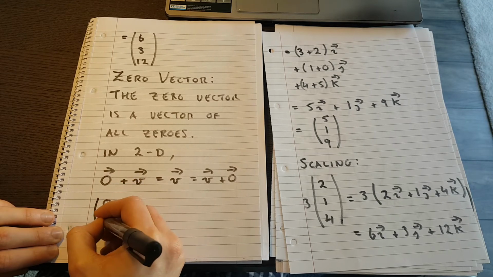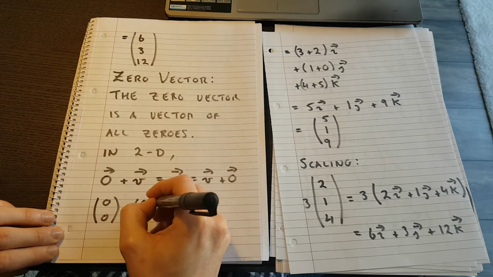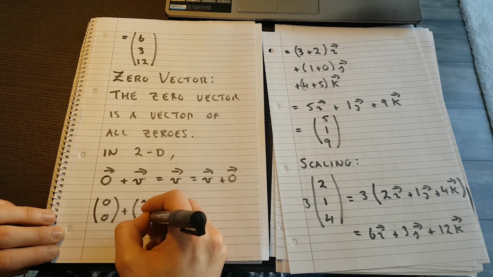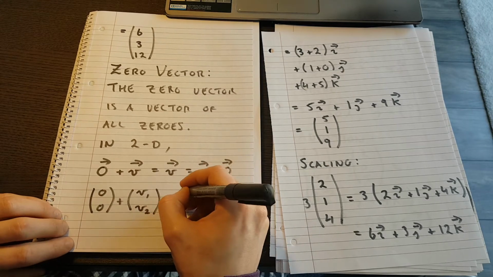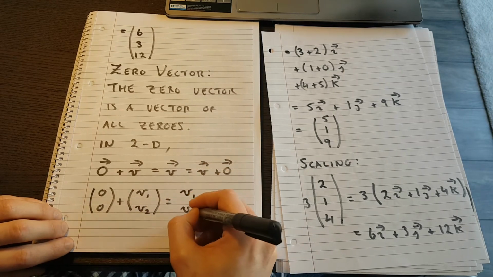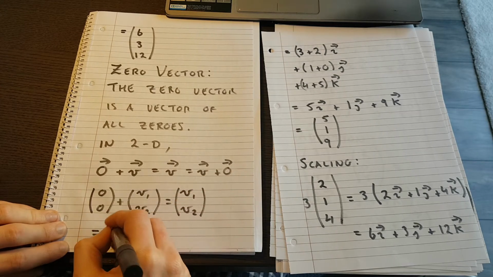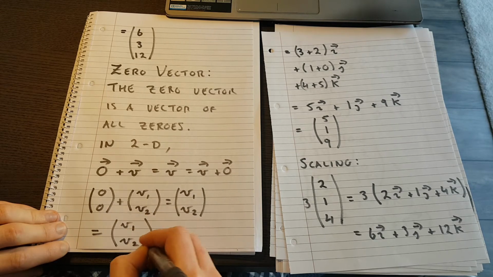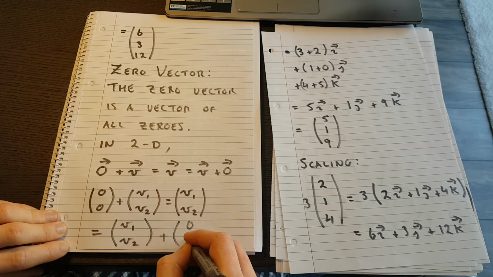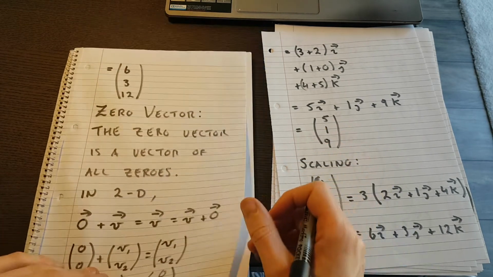So let's have a look here. If I had 0 and 0, and I added that to v1, which is the first component, and v2, which is the second component, well, that's the same thing as (v1, v2), which is the same thing as adding the 0 on the other side. So the 0 vector is a vector I can add on, and it doesn't change anything.